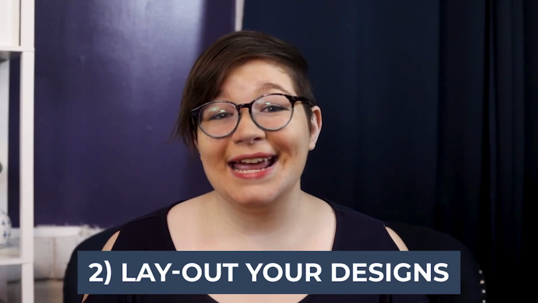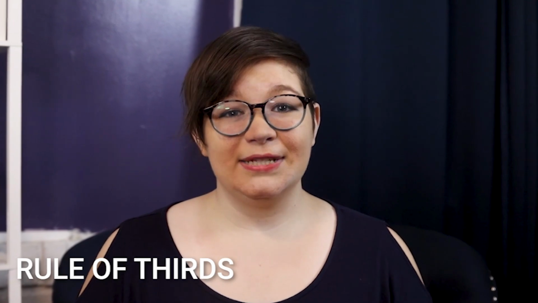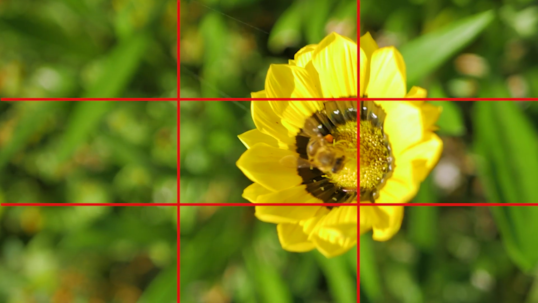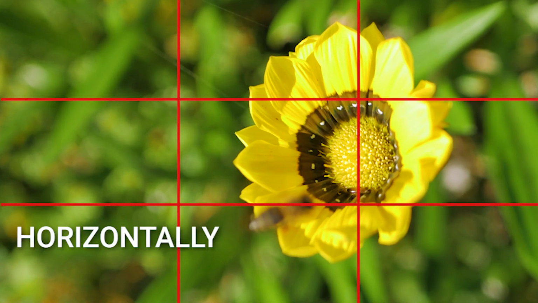Number 2, lay out your design. Using the rule of thirds is the best way to create a great thumbnail design. The rule of thirds is a graphic design principle. Create a grid by dividing your template into thirds horizontally and vertically. Your audience's eye is going to be drawn to the points where those lines intersect. So put the most important or eye-catching aspects of your design here, like your image or your words.